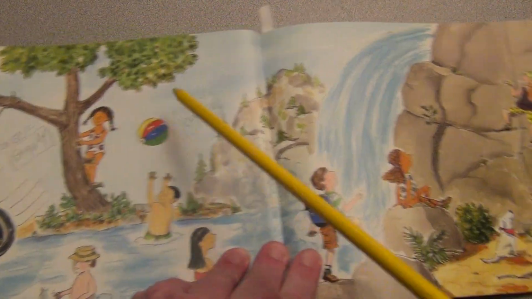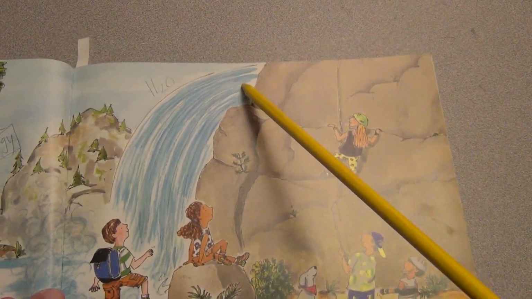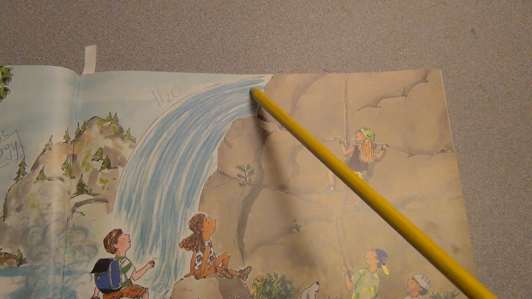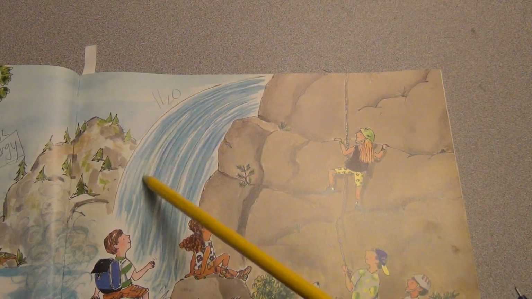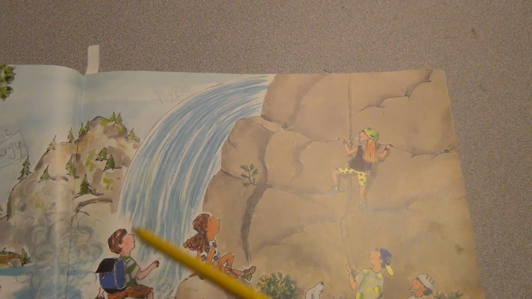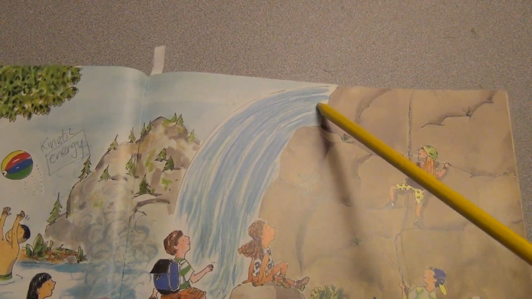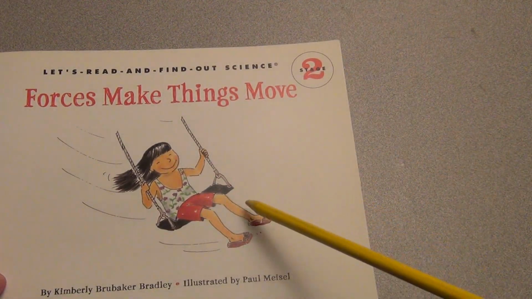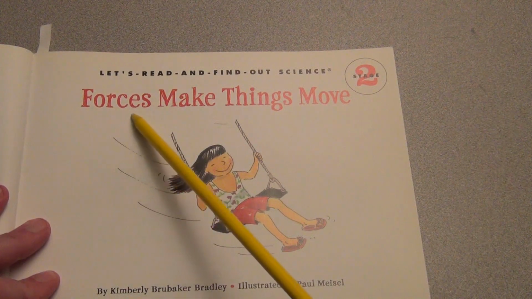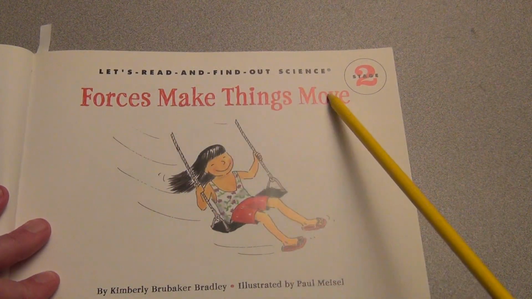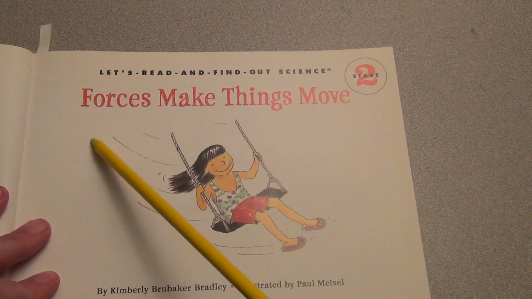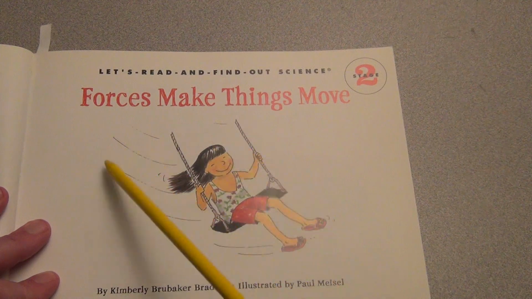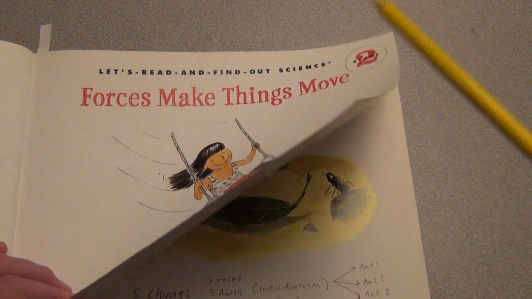That is, the water that's at a high location falls towards the earth owing to the gravitational force. Here we see a girl swinging. Forces make things move. Here the force is the gravitational force, which makes her as a thing move back and forth.